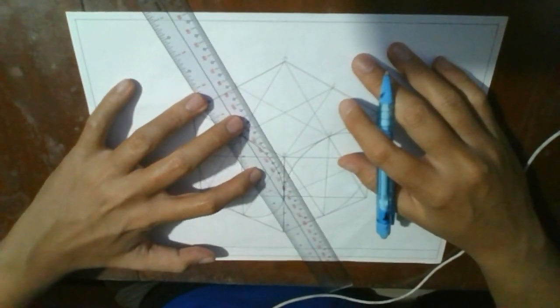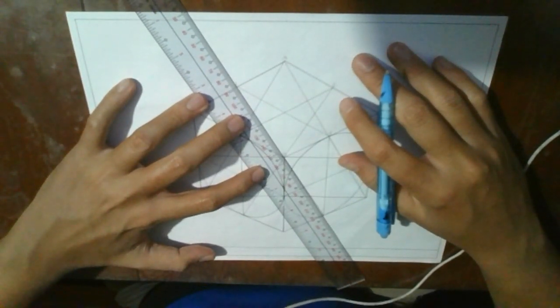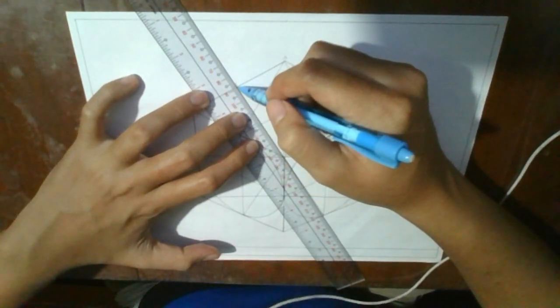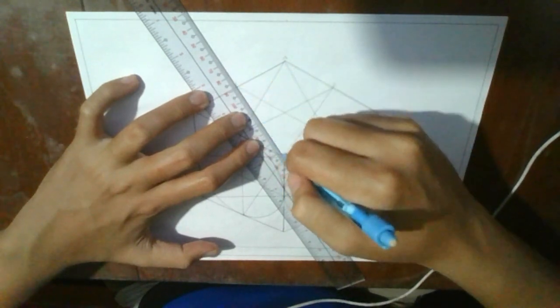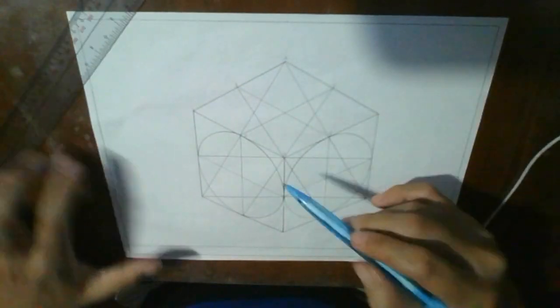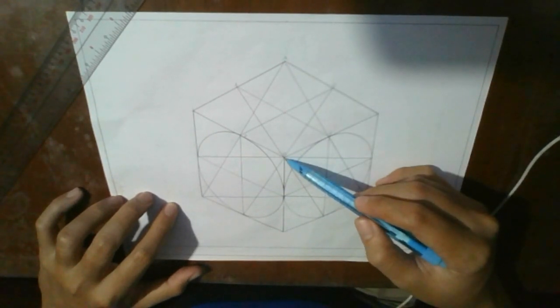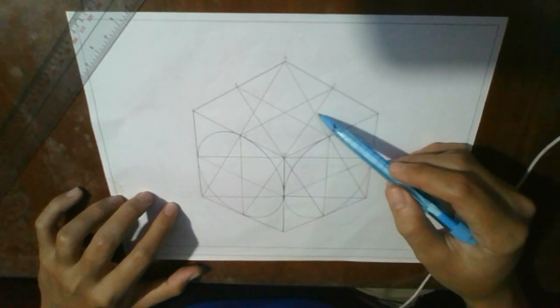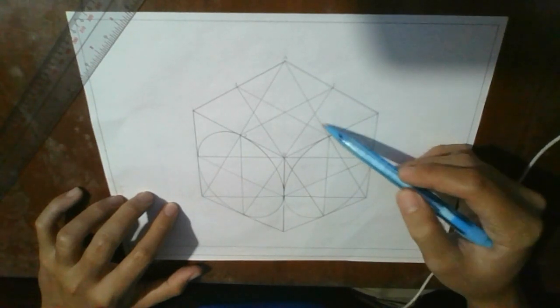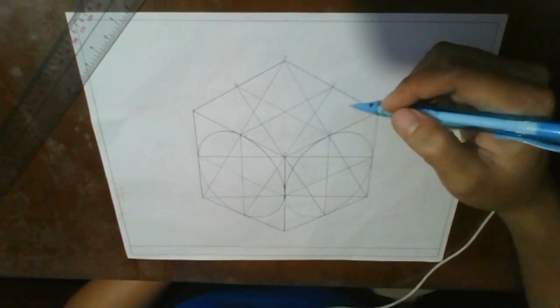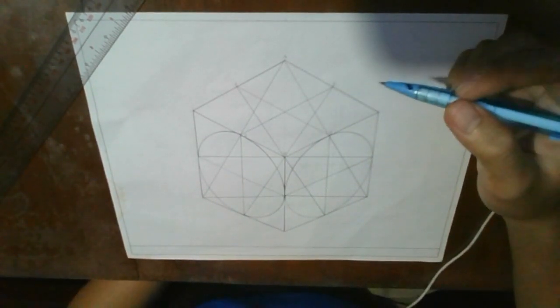If you remember, this is very similar to the ellipse construction, the 4-centered one. These points right here, point A and point B, and the intersections between these 2 lines, and also on this side, are now the center points for the circle construction.